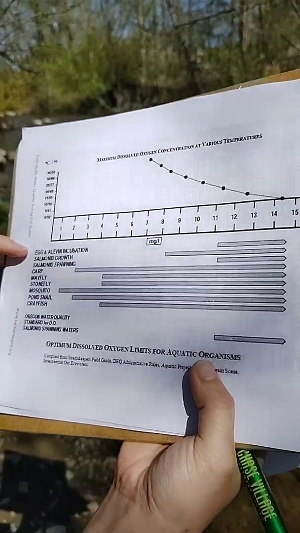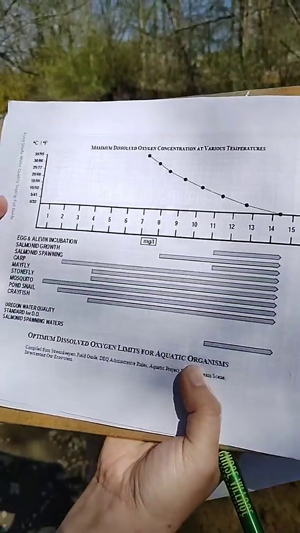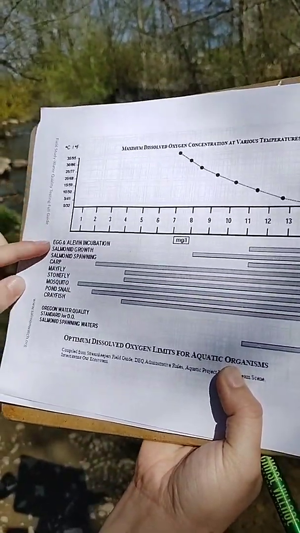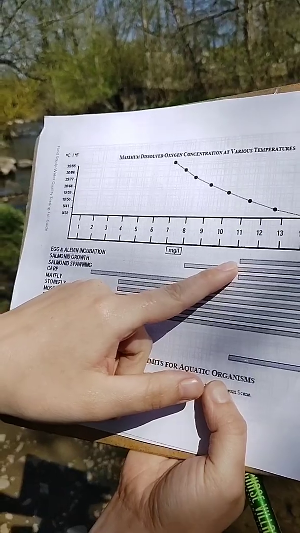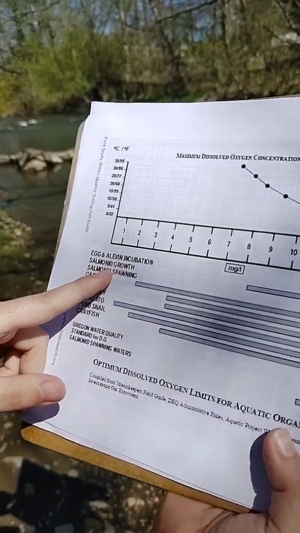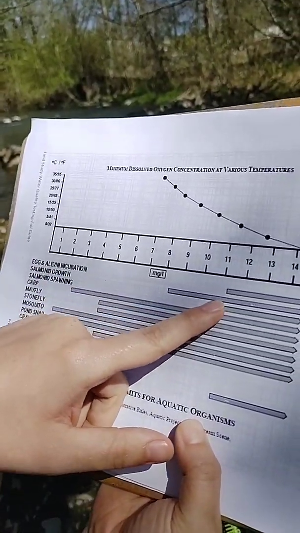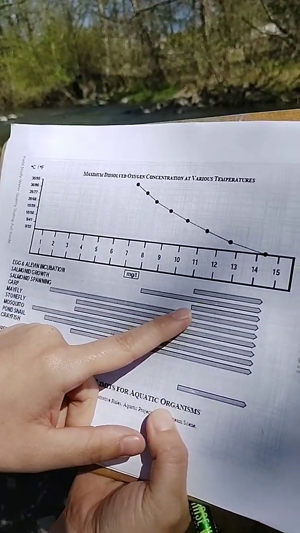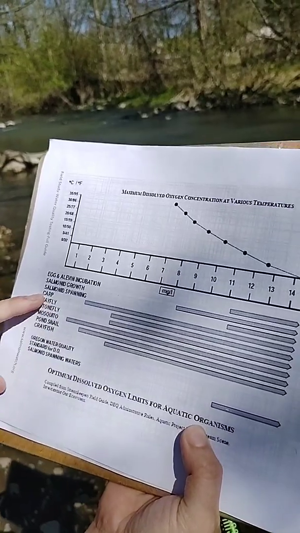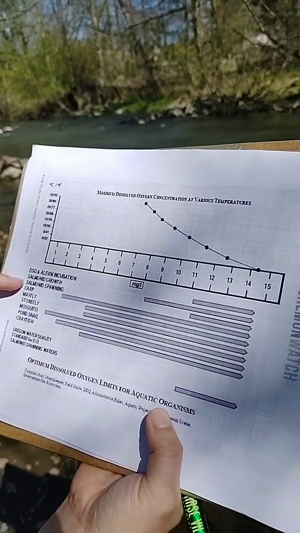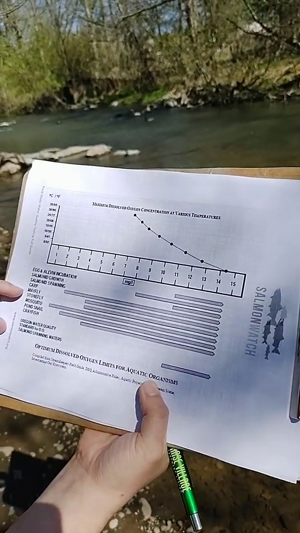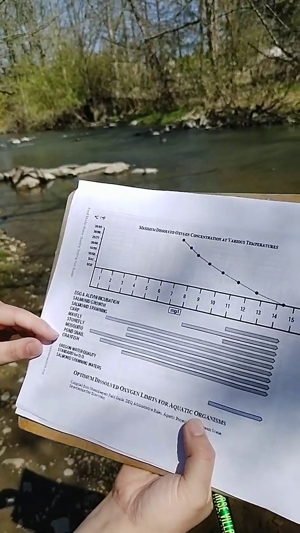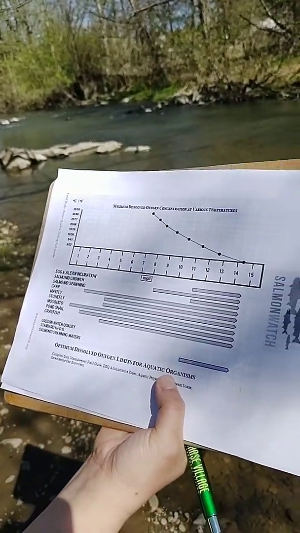It says whether or not these species can tolerate that. So for 11, it's right at the tail end of egg and alevin incubation for salmon. It definitely crosses over salmonoid growth. It's just barely at the end of salmonoid spawning, and it looks like it crosses the rest of these. So carp, mayfly, stonefly, mosquito, pond snails, crayfish, a lot of these are macroinvertebrates, which I mentioned earlier.